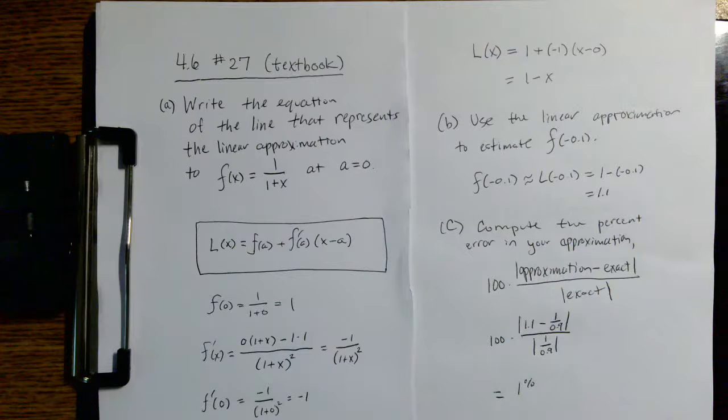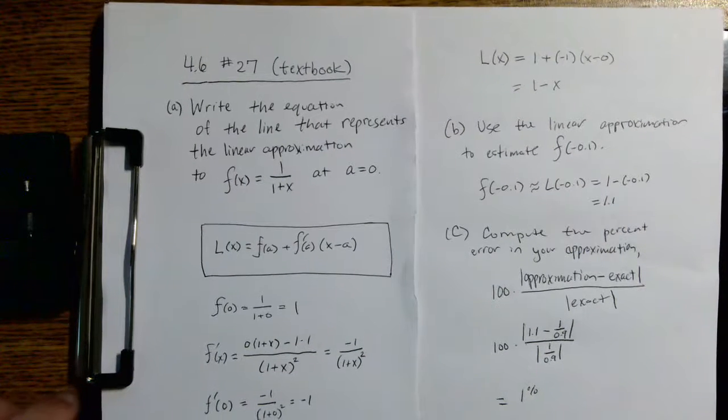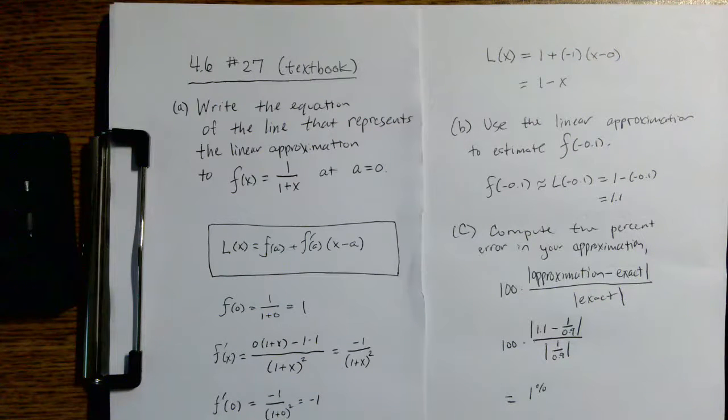I'd like to take a look with you at this problem from section 4.6, which is about linear approximations. One thing to keep in mind when we talk about linear approximations is that this concept is something we've seen already since the very beginning of the course, because linear approximations are really the same concept as tangent lines. So when it's asking us to find a linear approximation, it's asking us to find a particular tangent line.